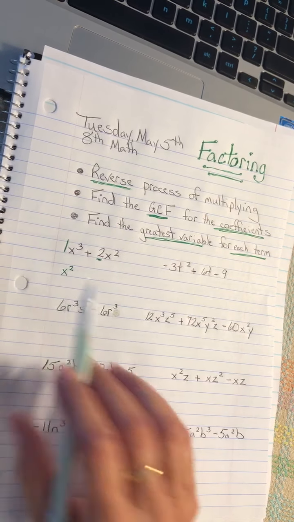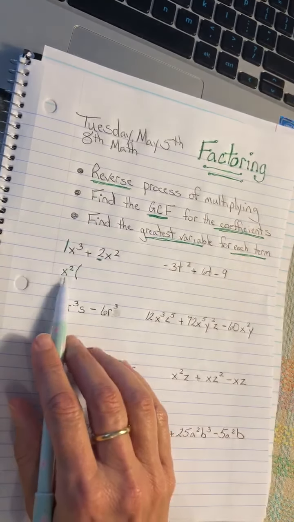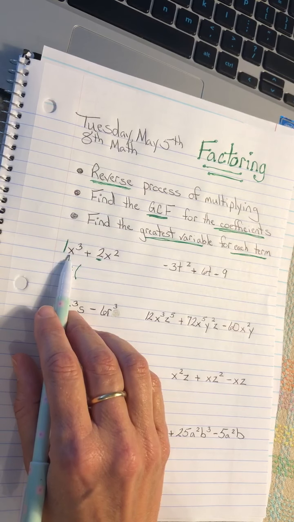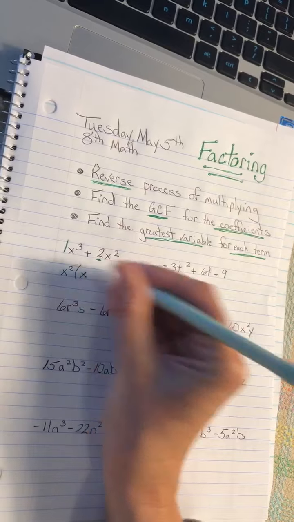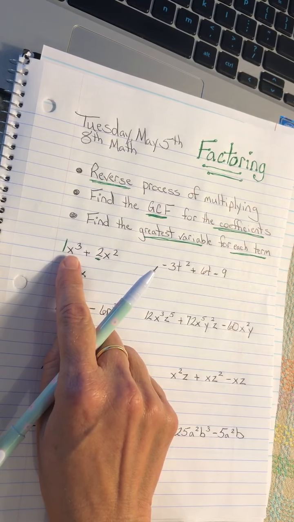So I factor out x squared, then I put parentheses. X squared times what will give me back x to the third power? Well, I need to put an x in here. X squared times x gives me back x to the third.